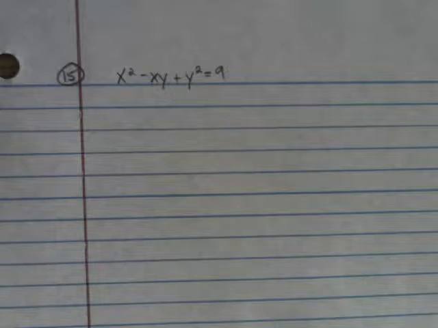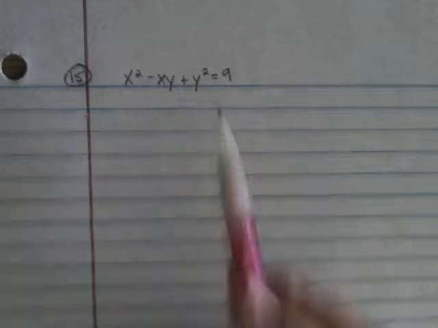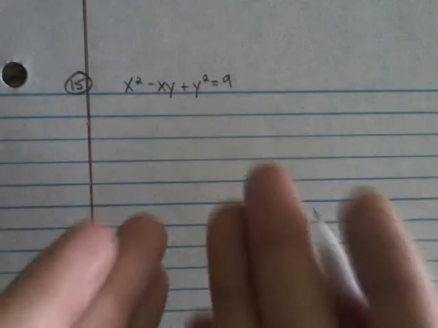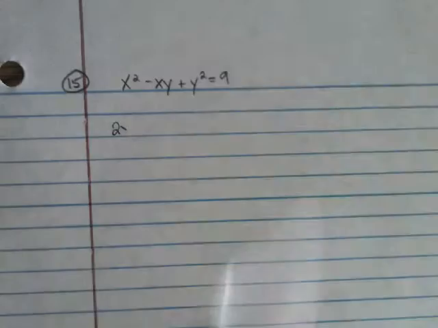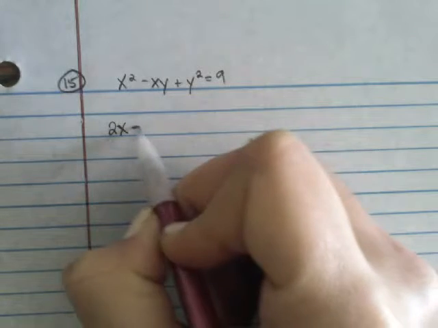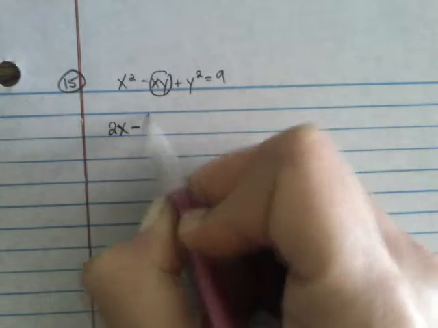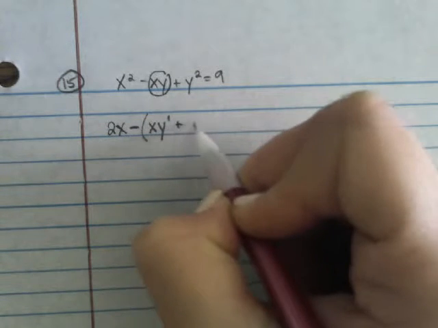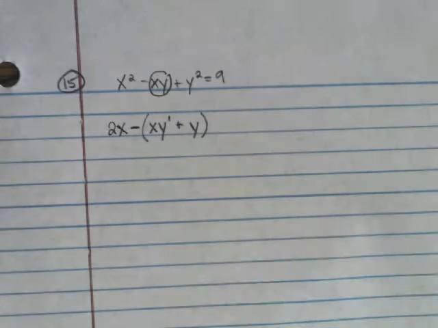So, in order for the tangent to be vertical, the tangent needs to have an undefined slope, so our derivative needs to be undefined. That's really the concept that we're following here. So, find the derivative, 2x. And then I'll do the minus, and then I'm going to do the product rule here. First times derivative of the second, plus second times derivative of the first, plus 2y, y prime, equals 0.